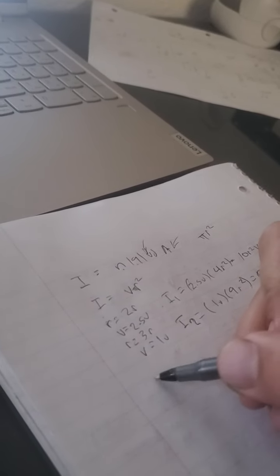So we're going to have 1v times 9R squared, equals 9R squared v. For I3, we're going to have r equals 4R, v equals 0.5v.